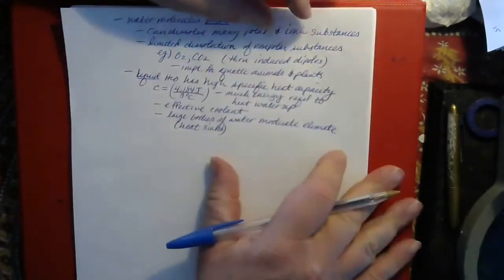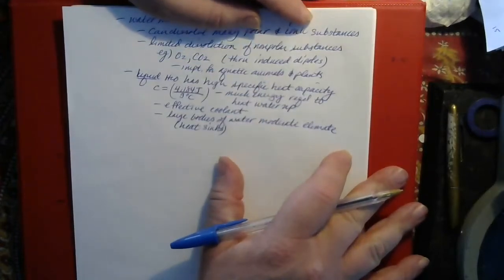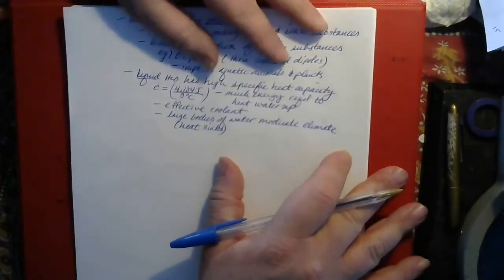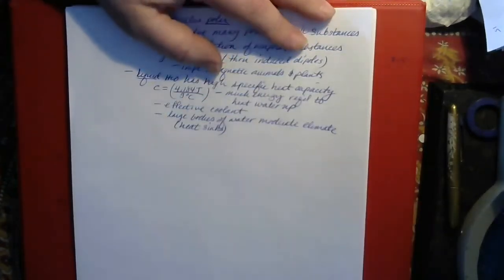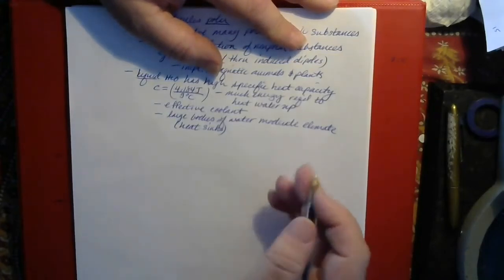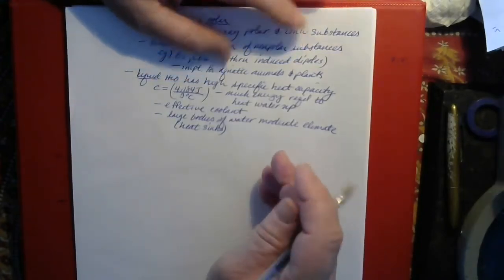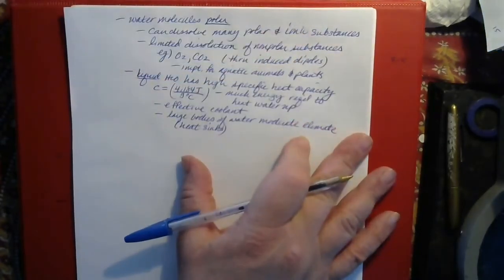Summers in San Francisco are much cooler than they are in Sacramento, even though Sacramento is no further south than San Francisco is. It's just that San Francisco is on the ocean. And the water in the ocean absorbs a lot of heat from the atmosphere that would otherwise go into the land.